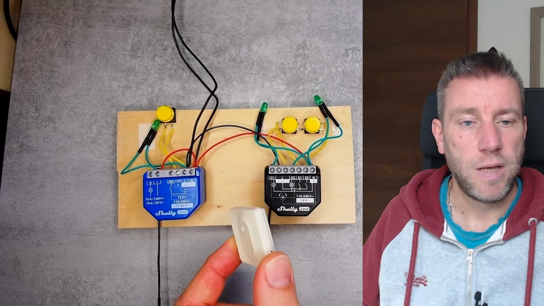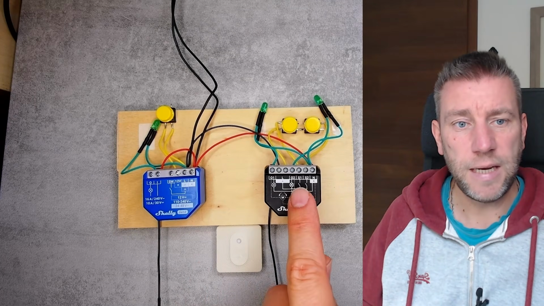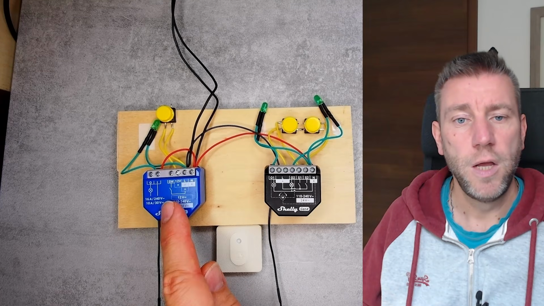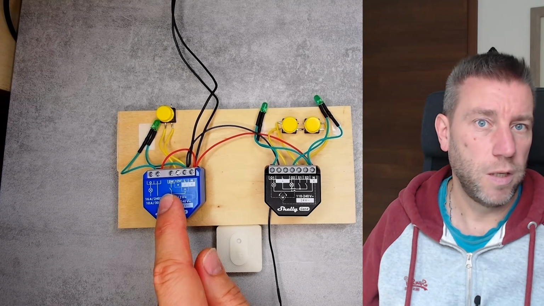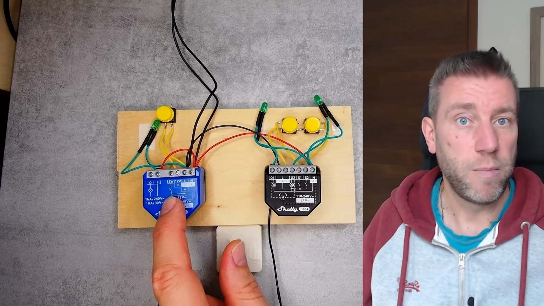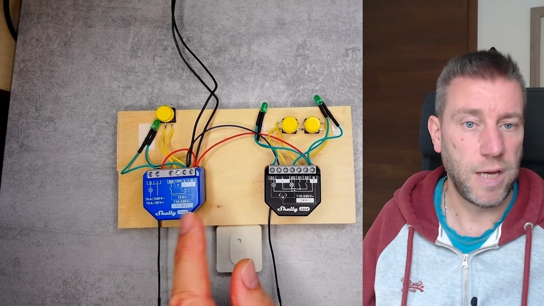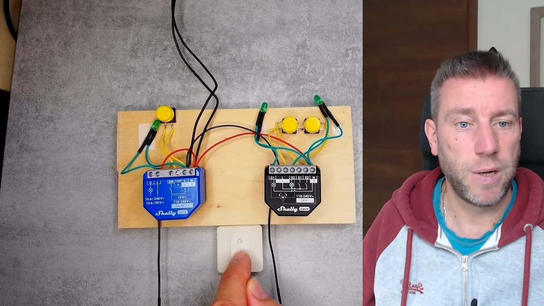And because this also has a button, we might as well just use the button as well. And then send that information over Lora to our Shelly 1 Gen 4, which is on the Wi-Fi network. So we will be able to see all the temperature and humidity values, and also get a notification or create a scene whenever this button gets pushed.